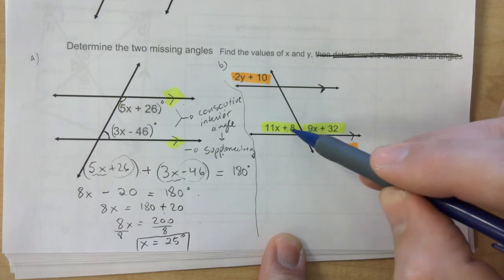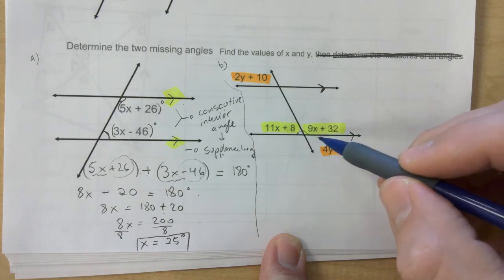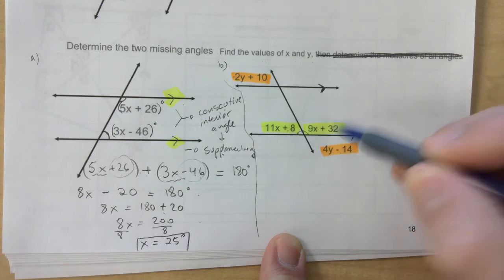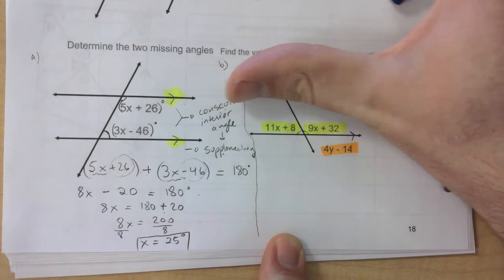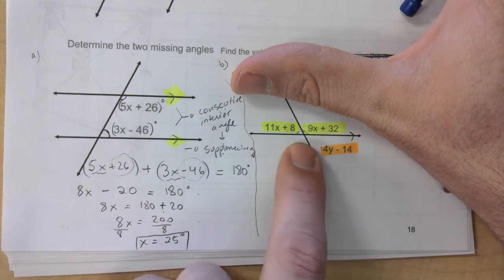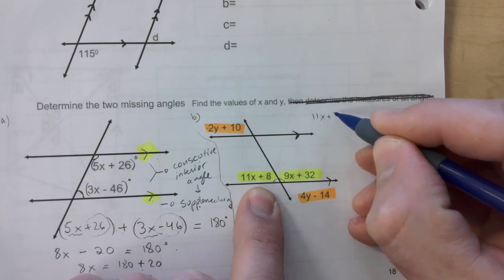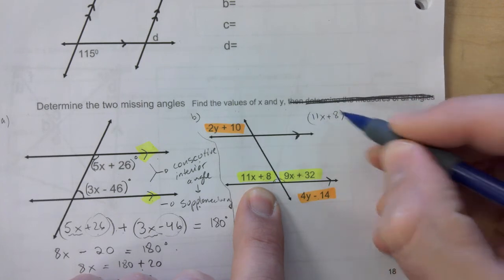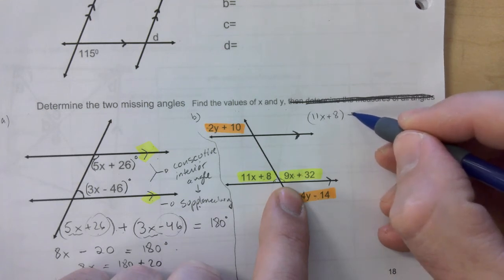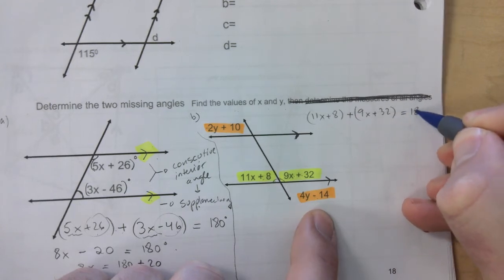These here are supplementary because these are technically adjacent interior. And these are supplementary no matter what. Even if you were to remove everything else, we know that these are supplementary because they're along a straight line. So you don't even need to know one of those four properties up here. These are supplementary no matter what. So let's solve for x there, 11x plus 8 in brackets like that, plus 9x plus 32 is equal to 180.